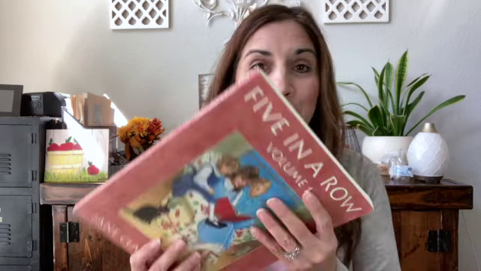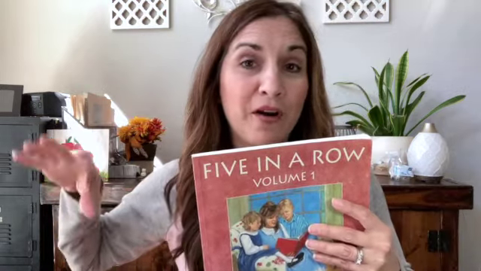So 5 in a row is a curriculum that centers around children's literature. There are different volumes where you would get unit studies for different picture books or children's books. Now, there is 5 in a row, and there's also before 5 in a row. Before 5 in a row is more catered toward 2 to 5 year olds, depending on your child. This one will take you up through the elementary years, and they now have beyond 5 in a row, which is more for the middle school level.